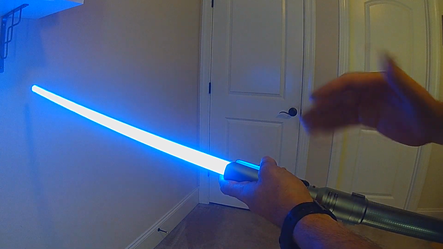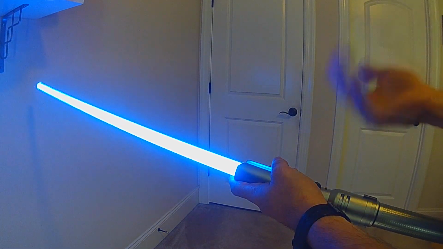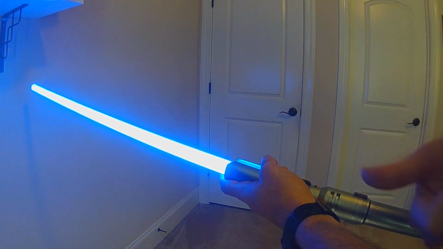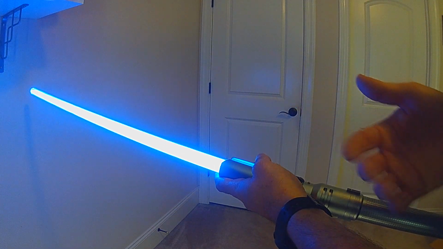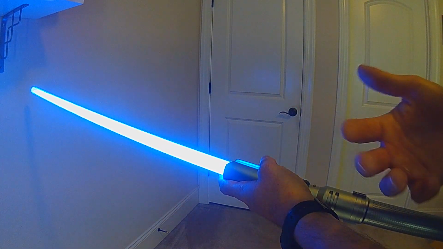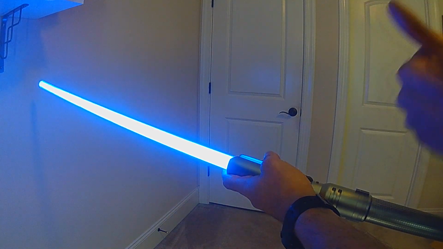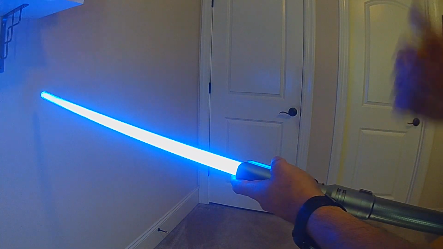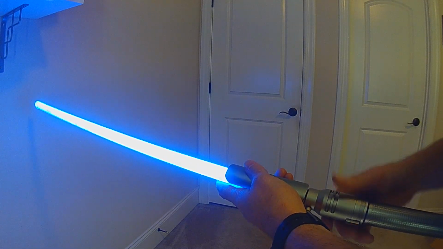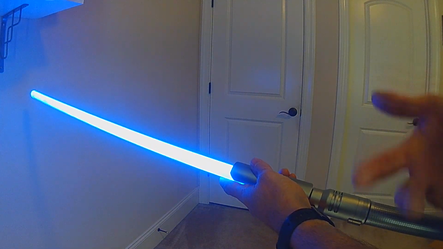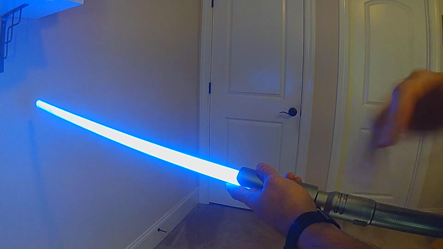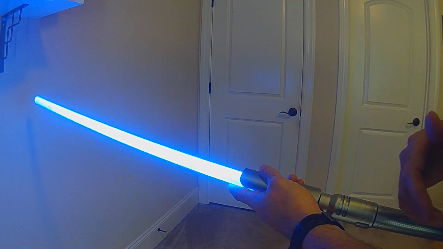If you use Track Player, you'll actually be able to choose through all your tracks, as well as do a loop option, do a play once, do a rotate, which just plays all the tracks in the font, or do a random, which randomly chooses and continuously plays all the tracks in the font. Edit settings. Edit settings is going to let you edit your clash threshold, your volume, your brightness, your blade length, as well as all the gesture controls.